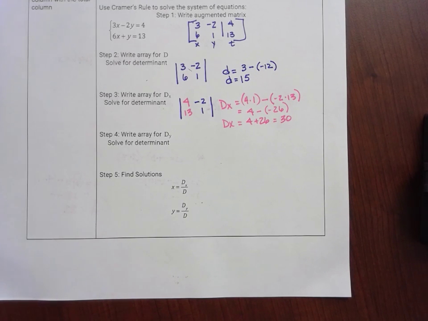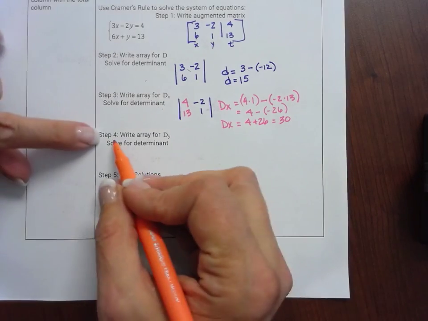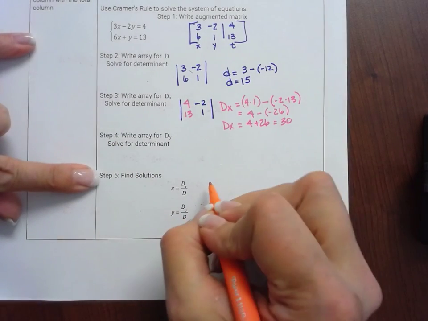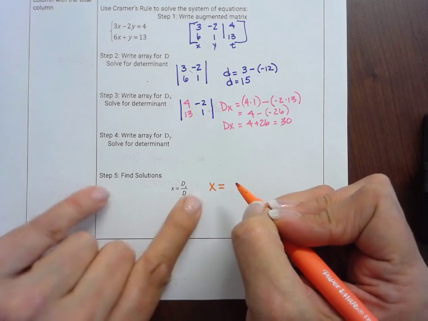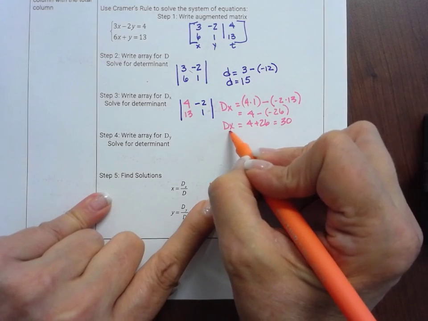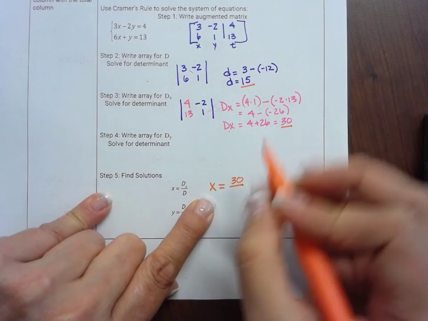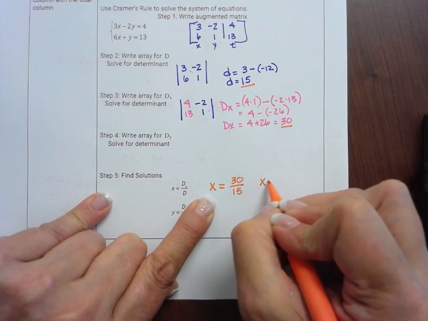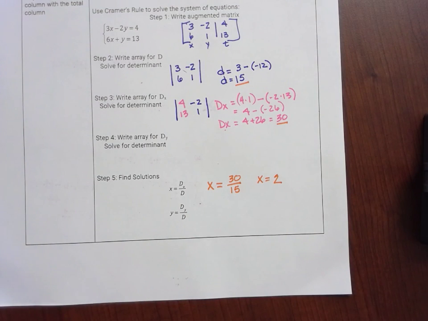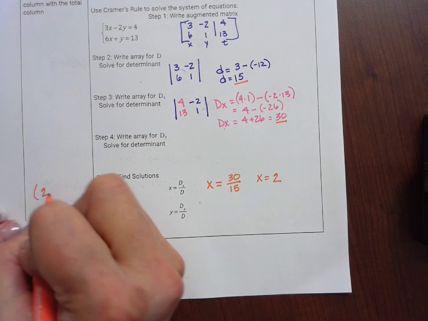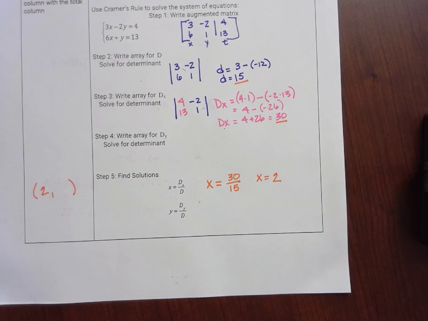And then Cramer's rule says, I'm going to skip step 4 for a minute, to find my solutions, I just divide the determinant of x, which was 30, by my regular determinant, which is 15. And so x is going to be 2. So I have half of my ordered pair.